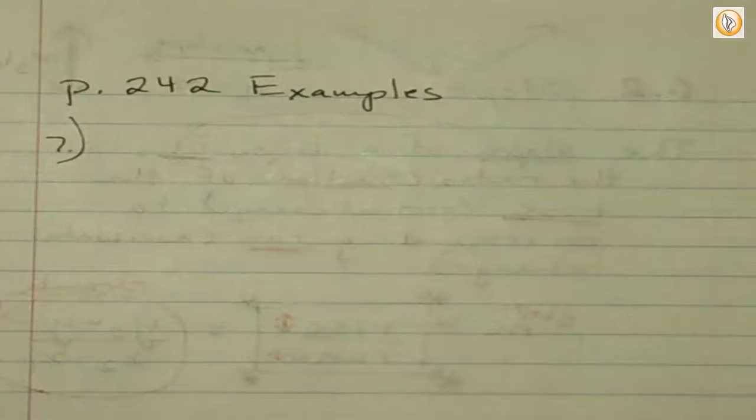And it says, find the slope of each line. Now, do y'all remember when I talked about crosshairs? Y'all remember that?